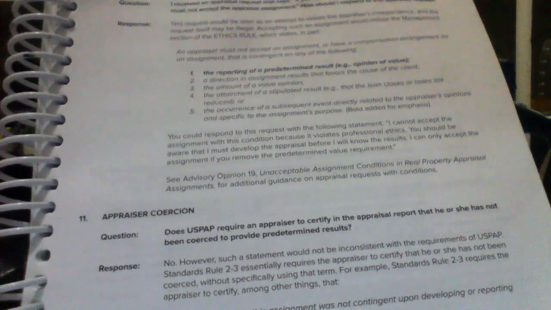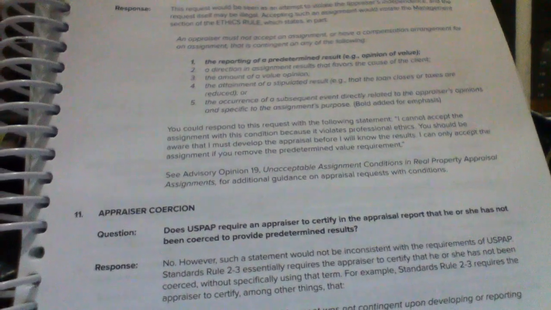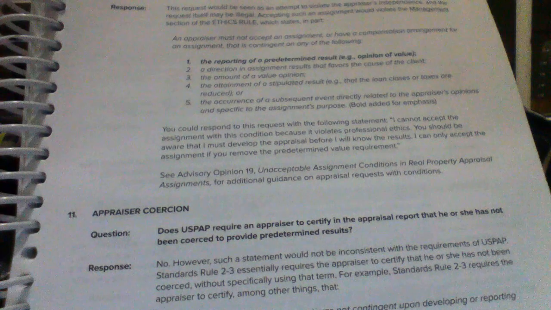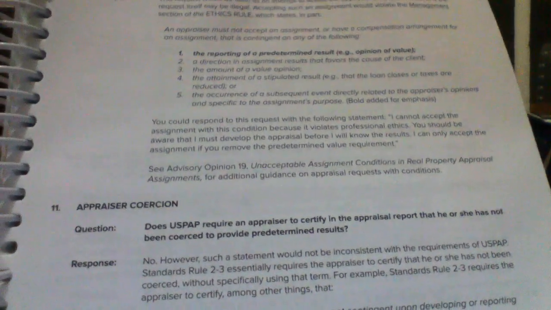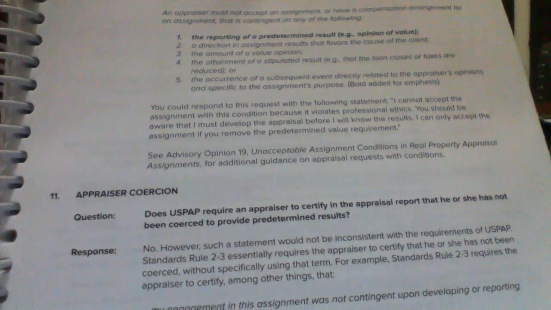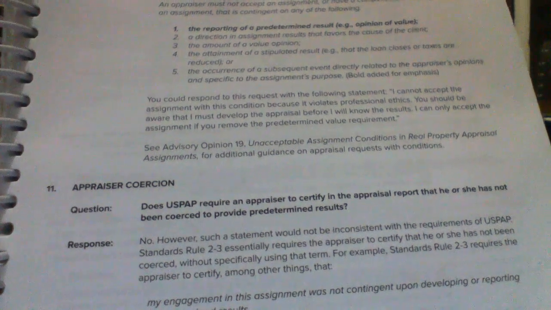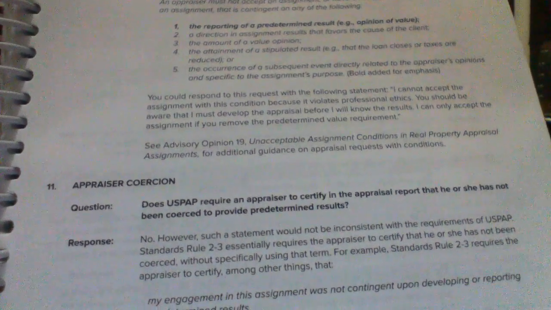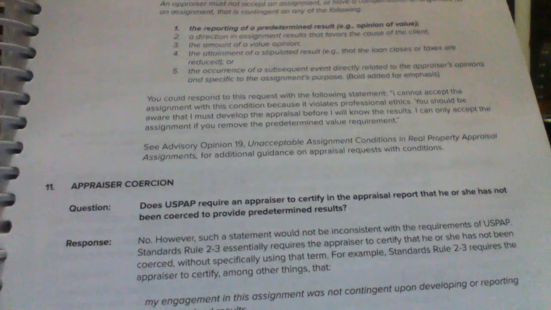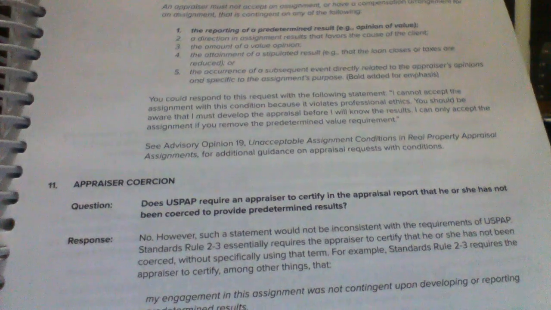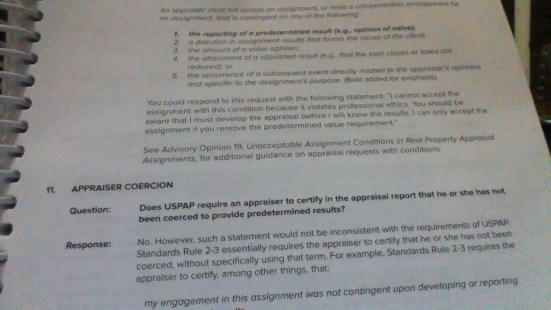Number 12, plagiarism. Question: is plagiarism considered unethical or improper? Response: yes, plagiarism is unethical. The conduct section of the ethics rule states that an appraiser must not use or communicate a misleading or fraudulent appraisal report. Presenting an appraisal report as yours when all or part is the work of someone else is clearly misleading.